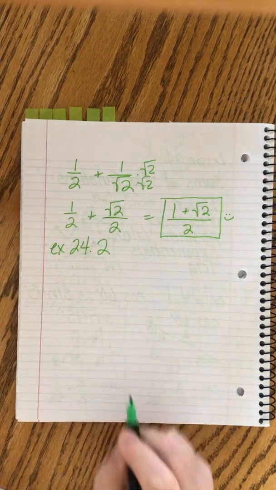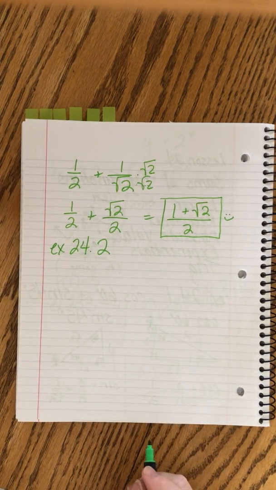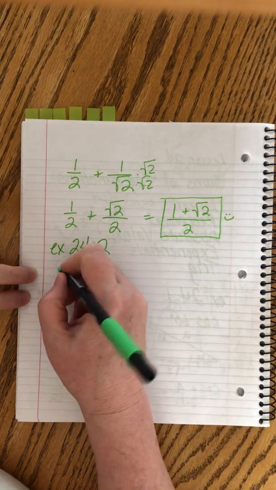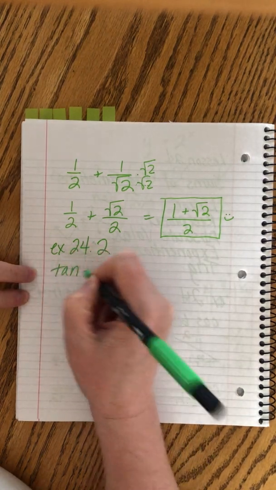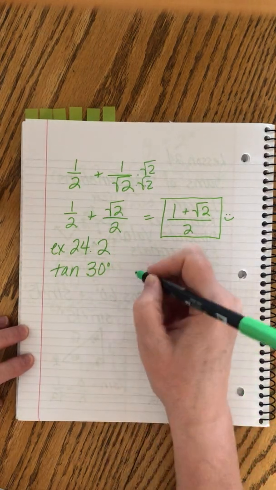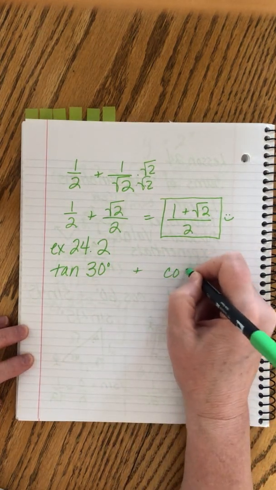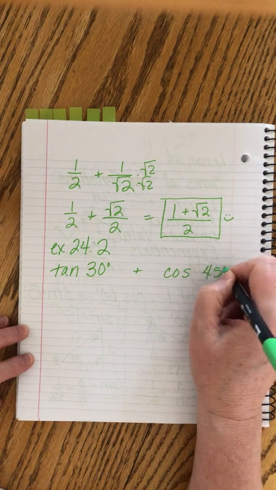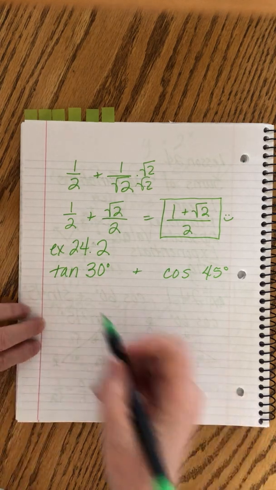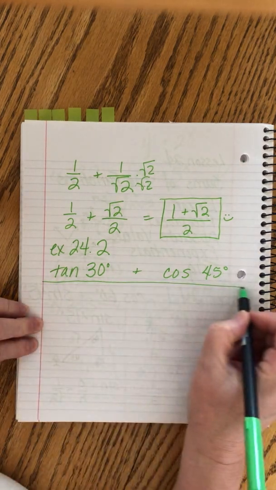Very similar problem. We're asked to add the tangent of 30 degrees plus the cosine of 45 degrees. I want to show you how I would set this up for maximum simplicity in your homework. Tangent of 30 degrees plus cosine of 45 degrees. I wrote that across the whole line because I'm going to work down on both sides. So that's our original problem.